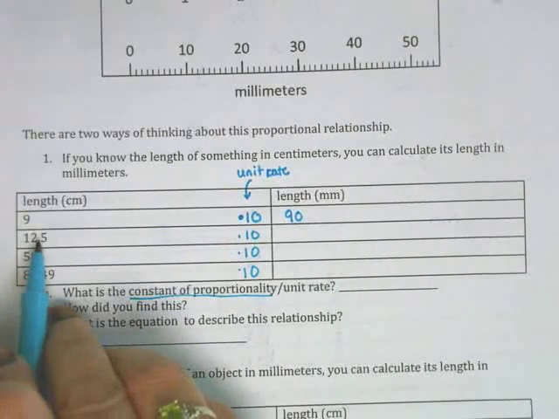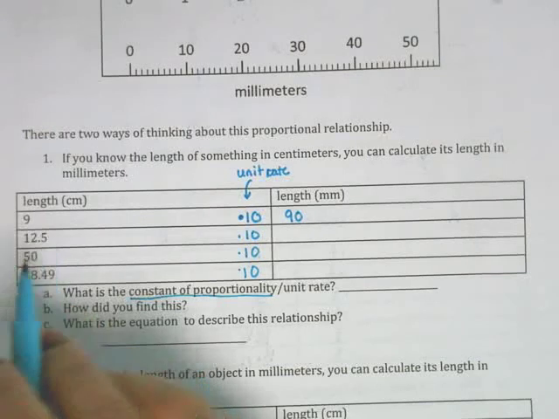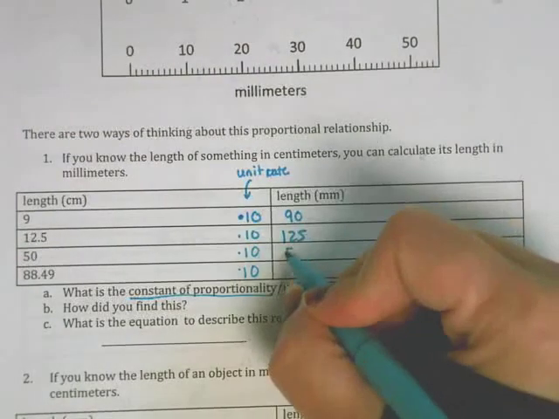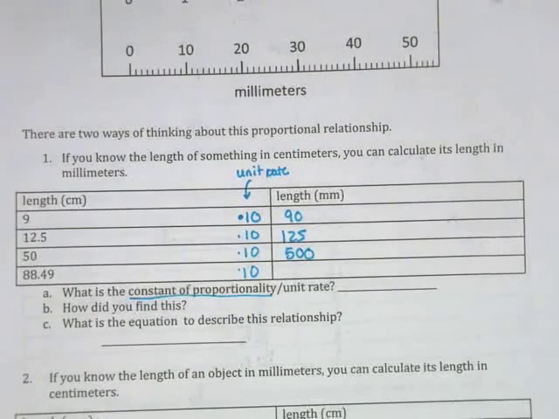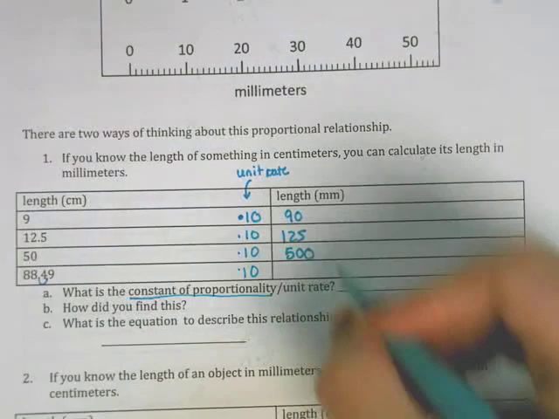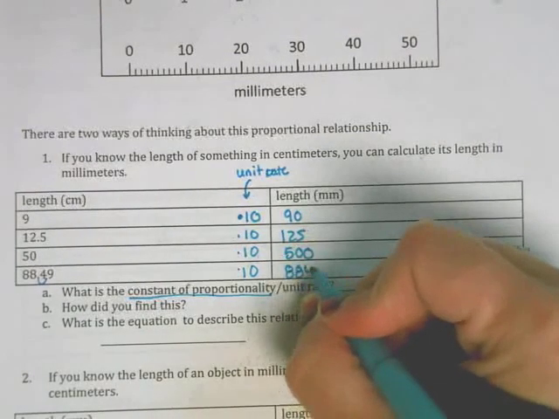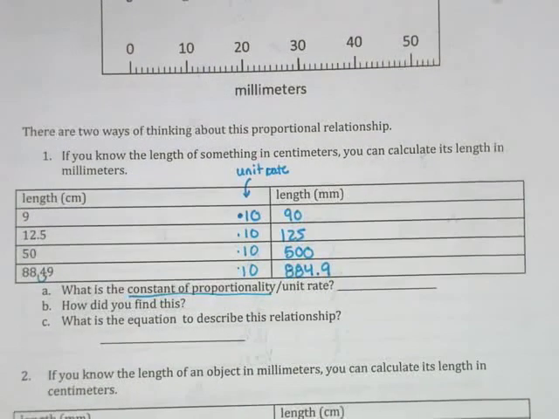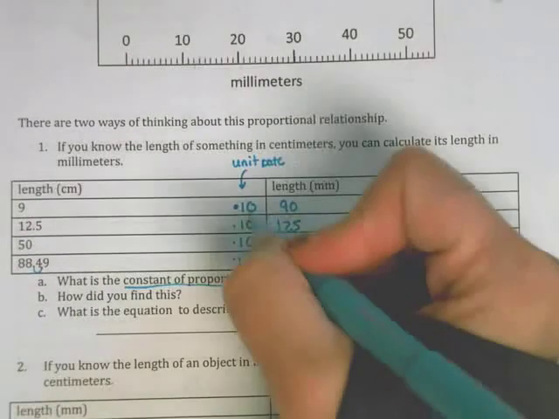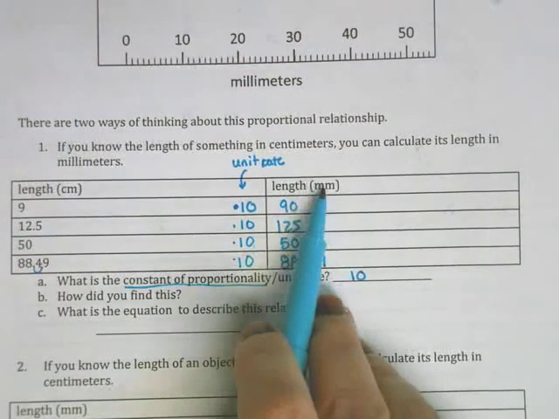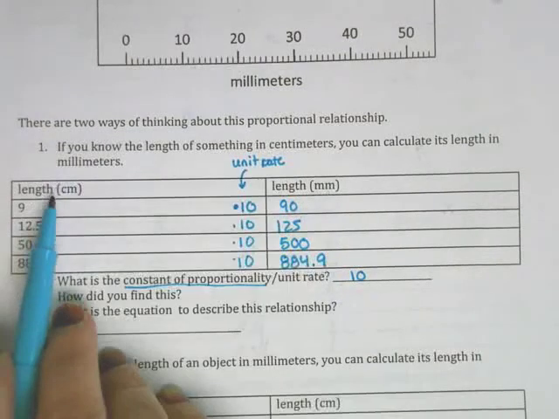For this one, actually, to multiply by 10 here, we're just going to move the decimal point over one place. 12.5 times 10, 125. 50 times 10, 500, yeah. 88.49 times 10, we're going to move the decimal point one place, and we get 884.9 millimeters. Ooh, that's a lot. So what was our constant of proportionality? What do we multiply by every time here? 10. That's our unit rate. There are 10 millimeters for every centimeter.